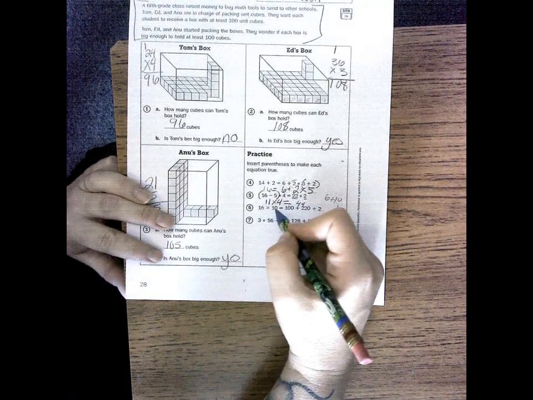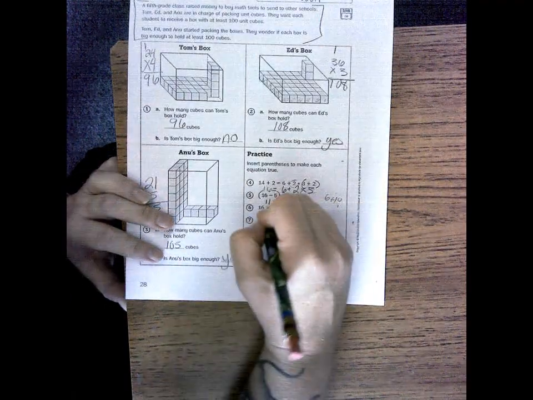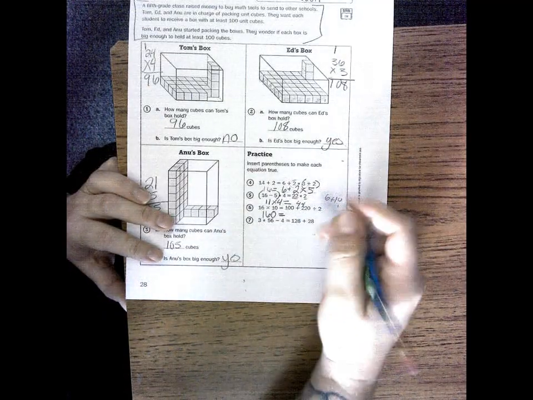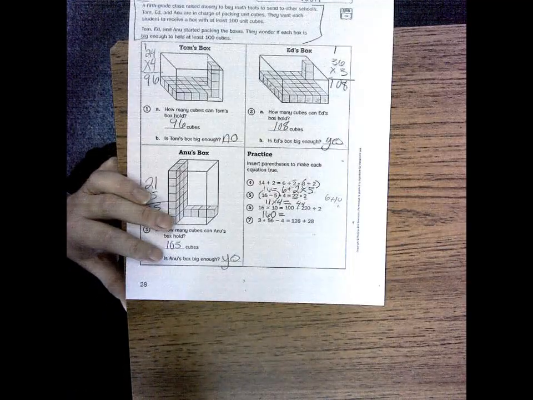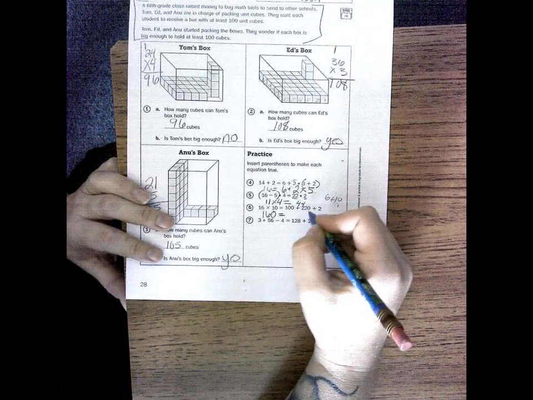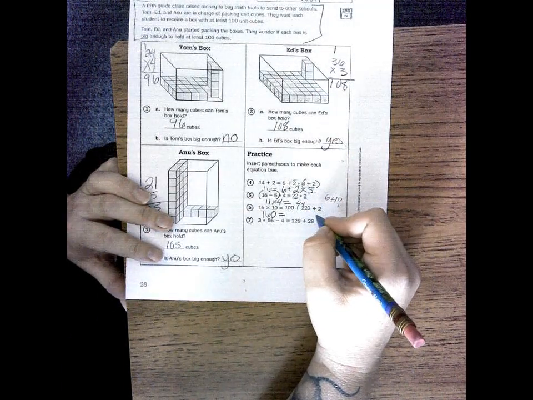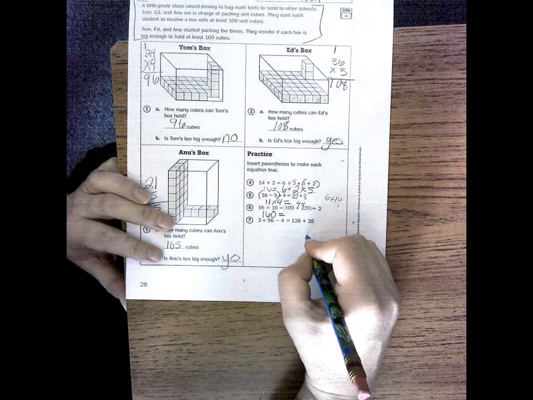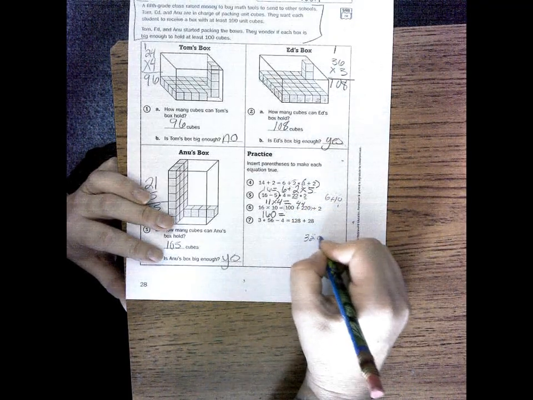10 times 16, well, 1 times 16 is 16. Add the 0, 160. So I've got to think about how I am going to do this to get to 160. Wonder what 100 plus 220 is. That would be 320. Then divide that by 2.